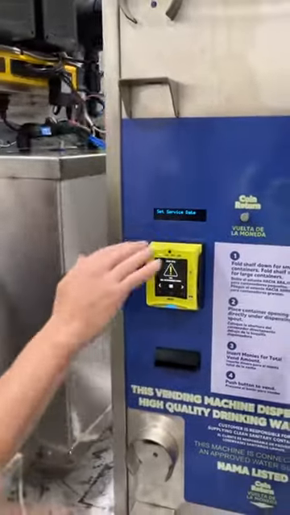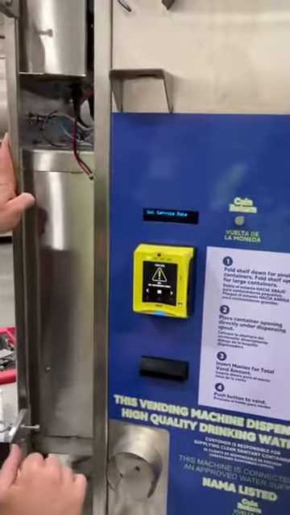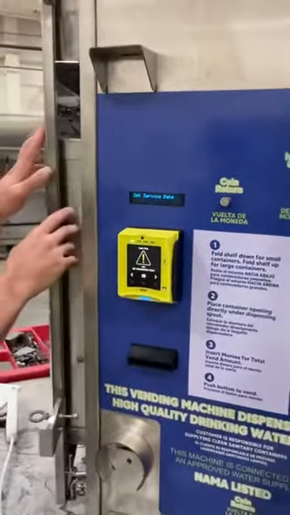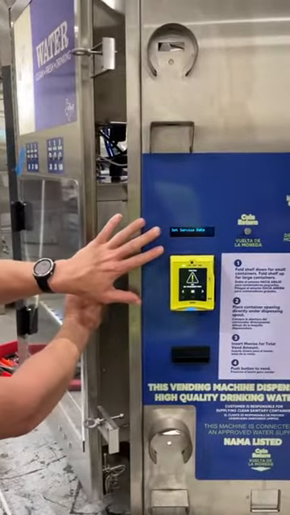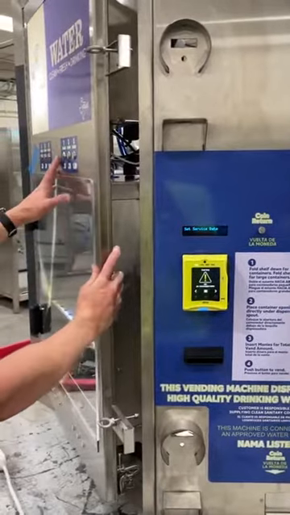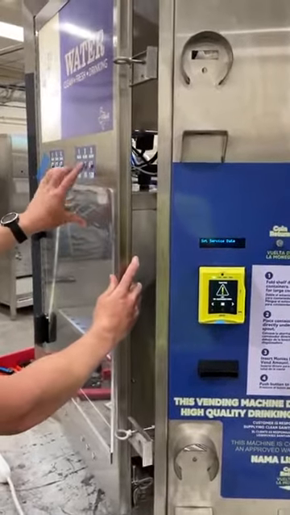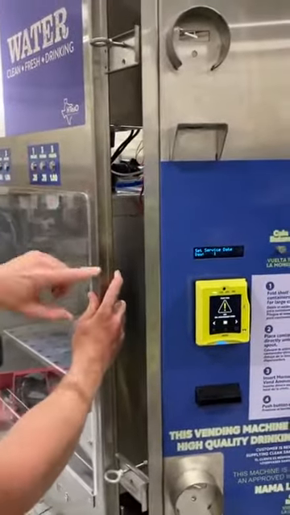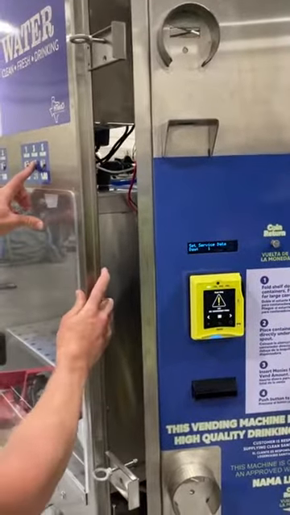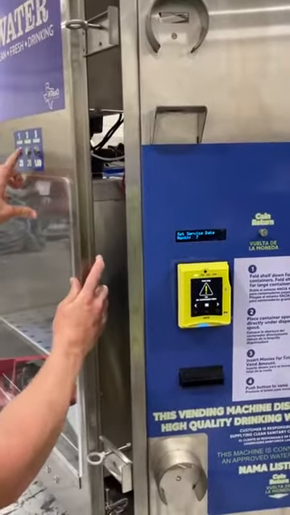So it says set service dates, which is just the first menu option. If you wanted to set the service date, the way you manipulate anything on the menu is through your price selection buttons over here. For example, whenever I press 1, it's the day. If I press the 3-gallon button, it goes to the month.